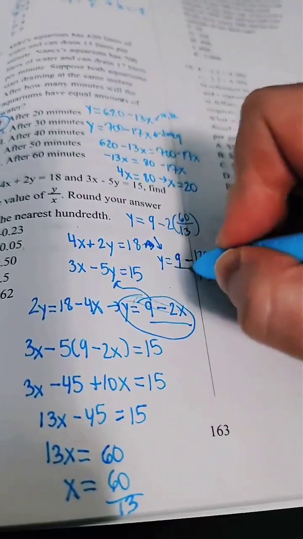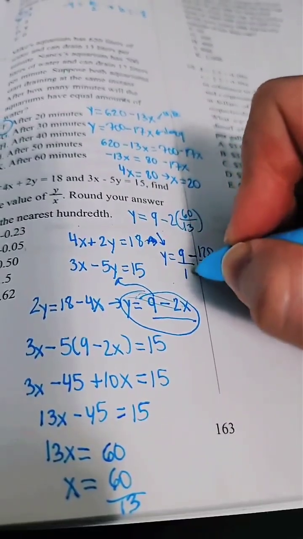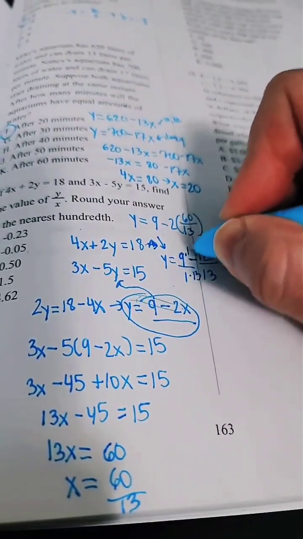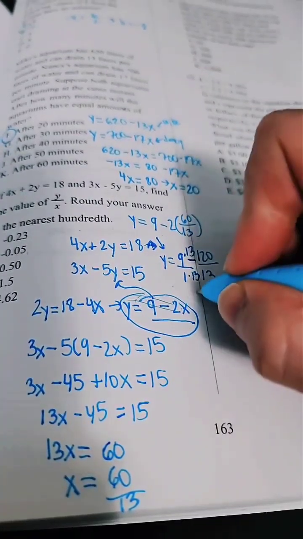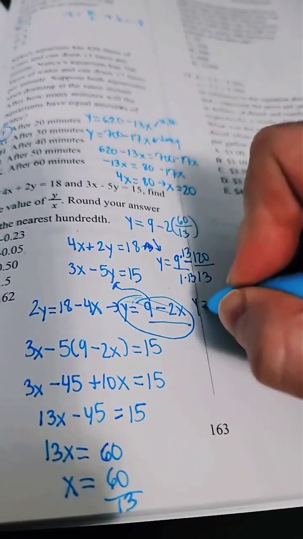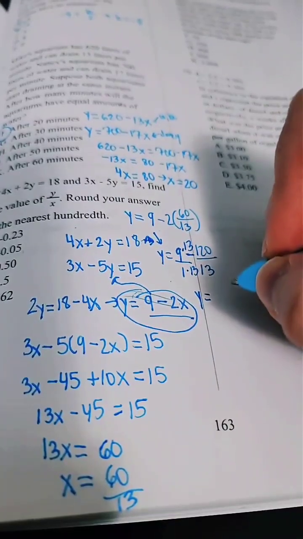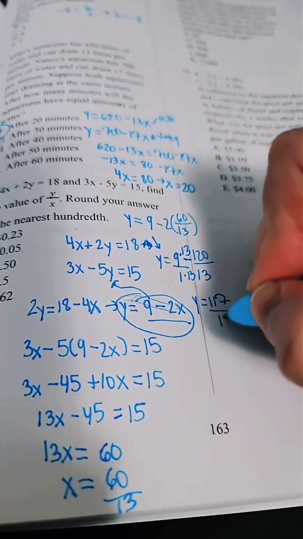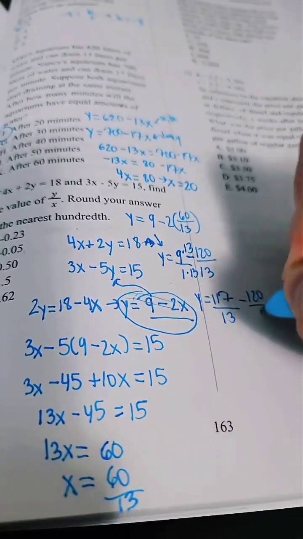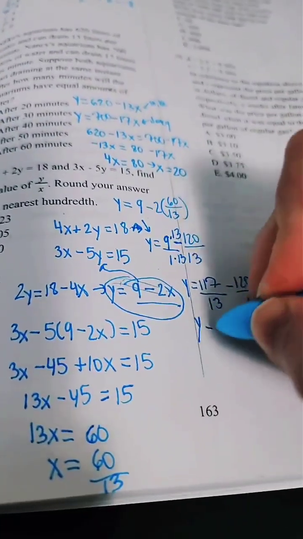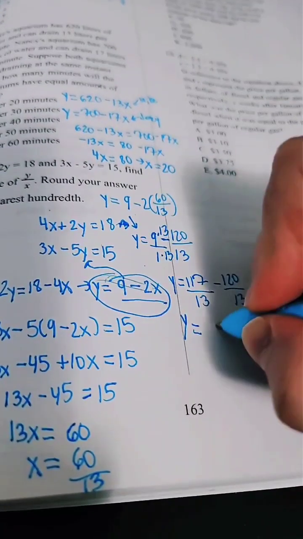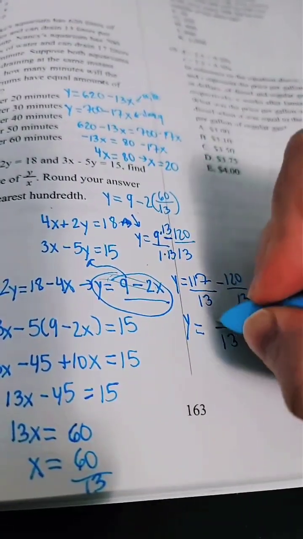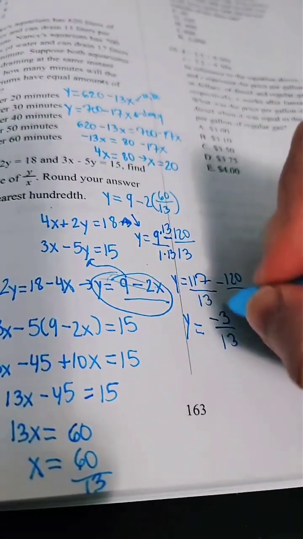Now I have to say this is the same thing as 9 over 1. How do I make it have a common denominator of 13? Well, I'm going to multiply the top and the bottom by 13. So then when I do that, I get y is equal to 117 over 13 minus 120 over 13. And then I would just keep my like denominator of 13 and subtract the numerator, so I get negative 3 over 13 for y.